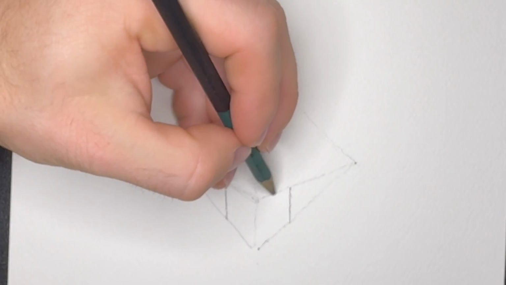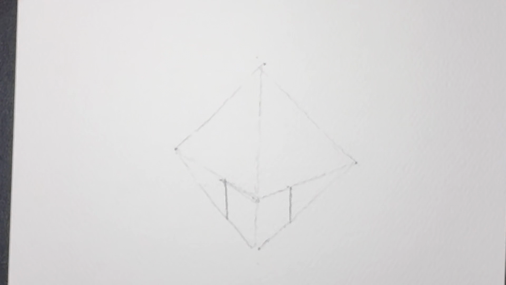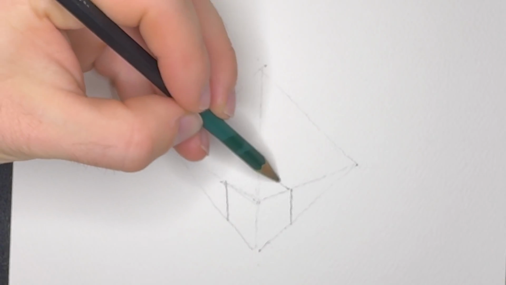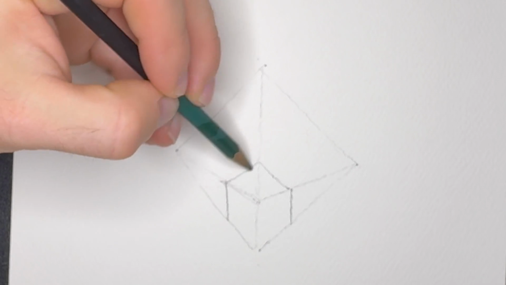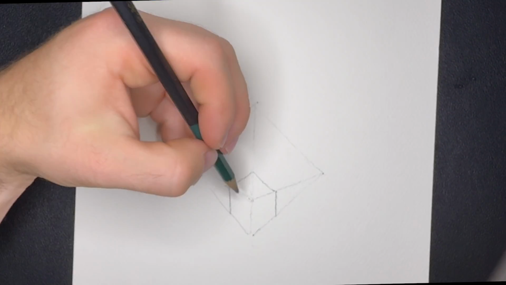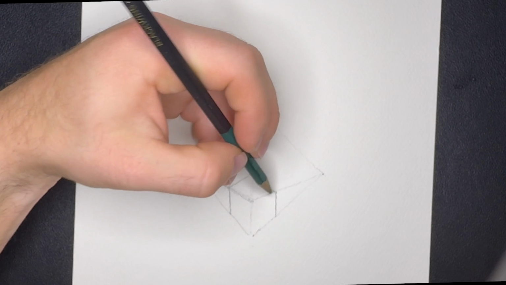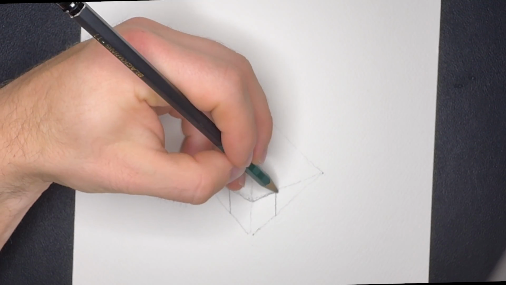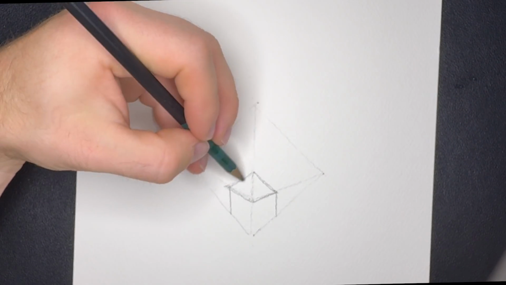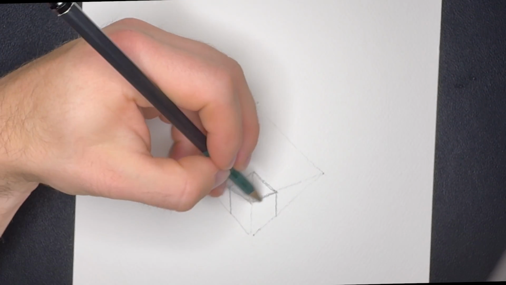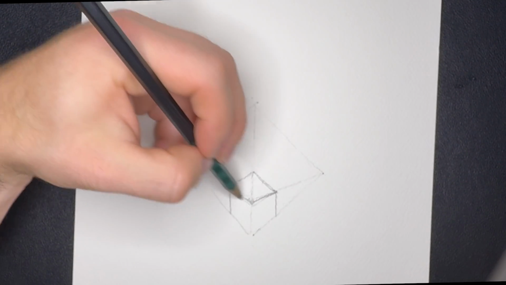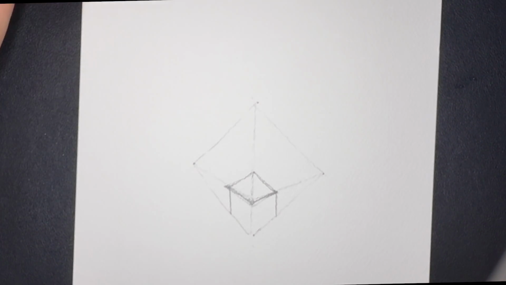And next we have to create the roof. And that's an easy thing to do. All we need to do is connect these lines up, creating another triangle. Kind of visualize how this roof might look now, right? If we kind of draw over these lines a little darker. We've effectively created this 3D cabin viewed from above.